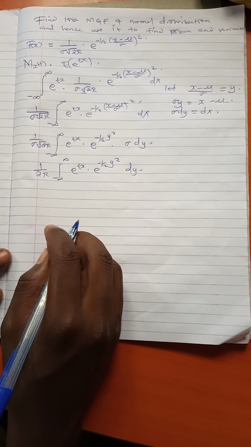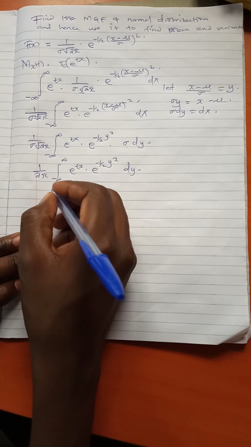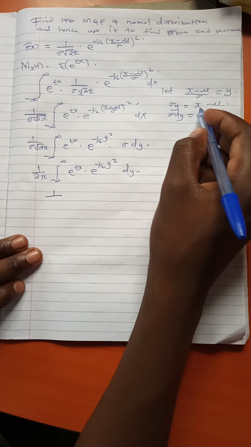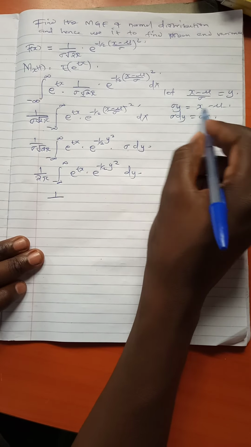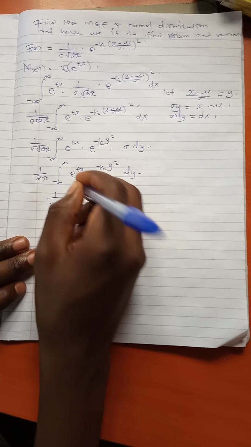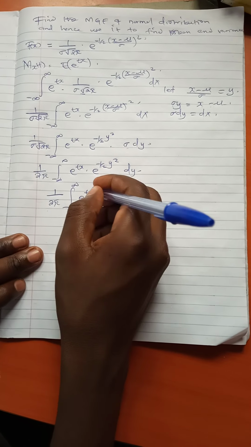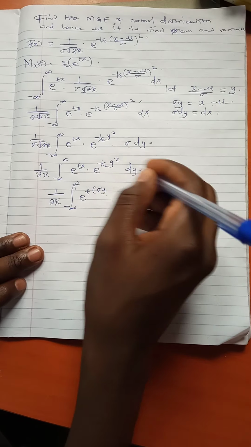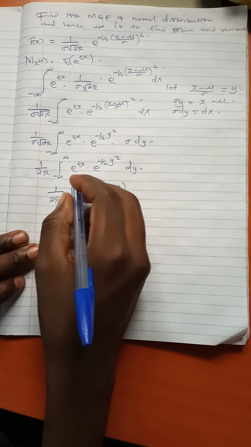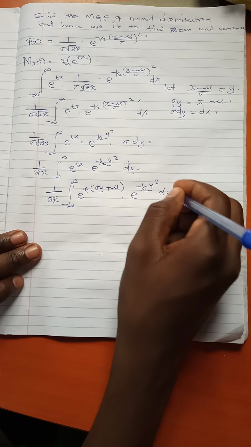Because our x now is sigma y plus mu, it will be 1 over root 2 pi from negative infinity to infinity of e^(t(sigma y plus mu)) times e to the negative a half y squared dy.